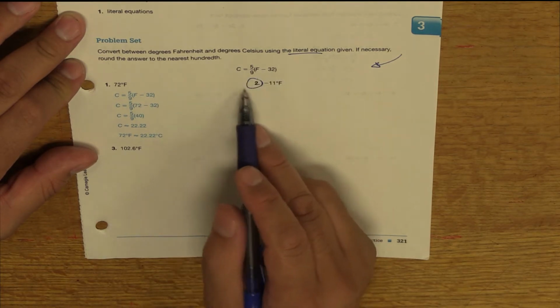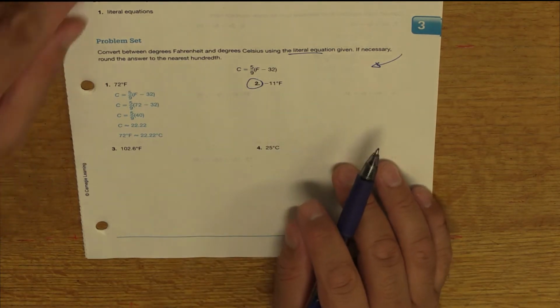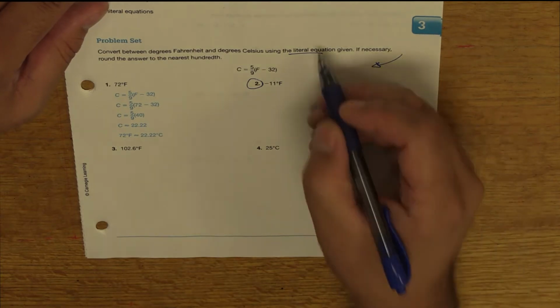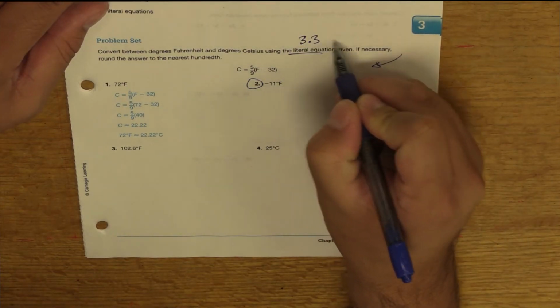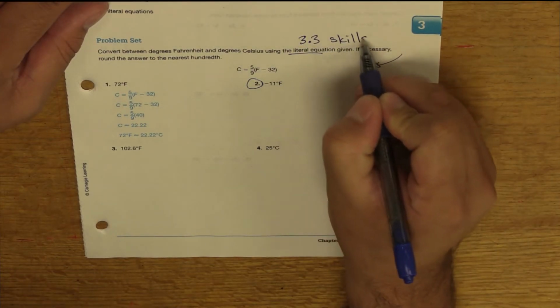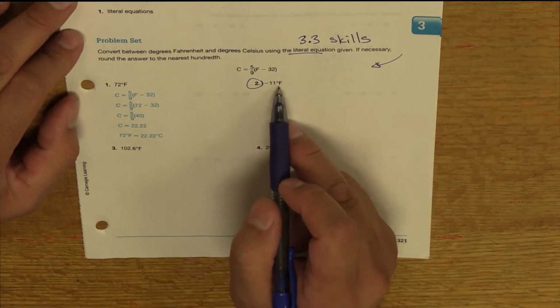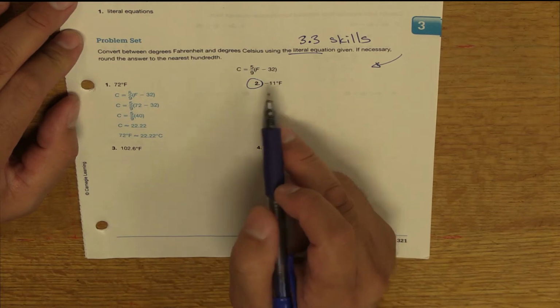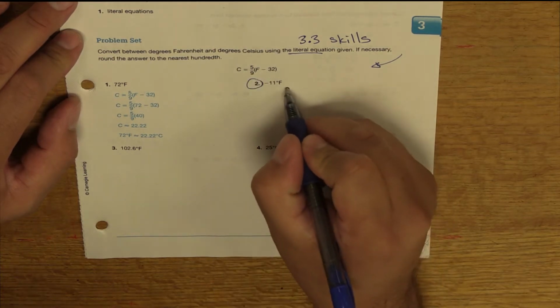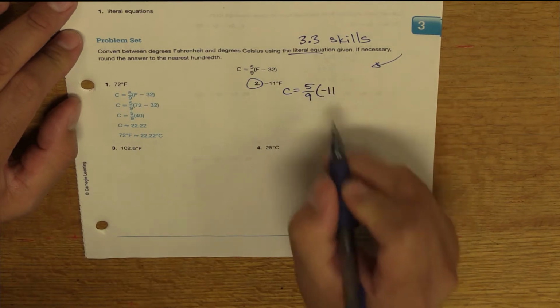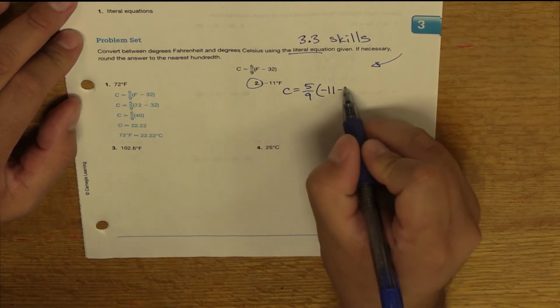So in this first problem, problem number 2, oh, you know what? I'm on section 3.3 of the math skills practice. Again, it's 3.3 of the skills practice. So let me see, going back to this problem. If I know that the Fahrenheit is negative 11 degrees Fahrenheit, I'm going to plug that into this formula to get C equals 5/9 multiplied by negative 11, that's the degrees in Fahrenheit, minus 32.